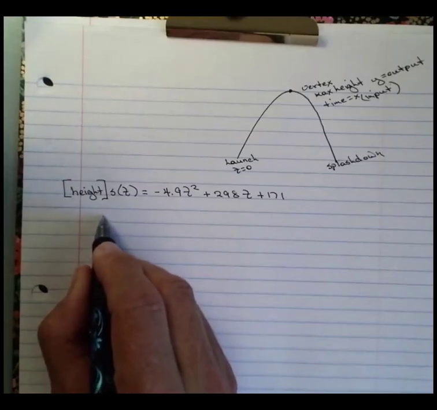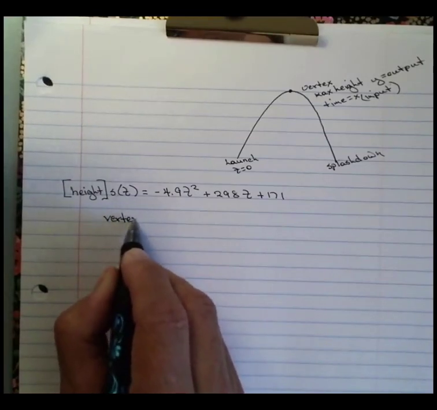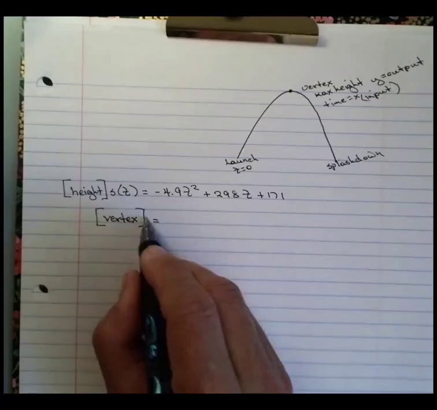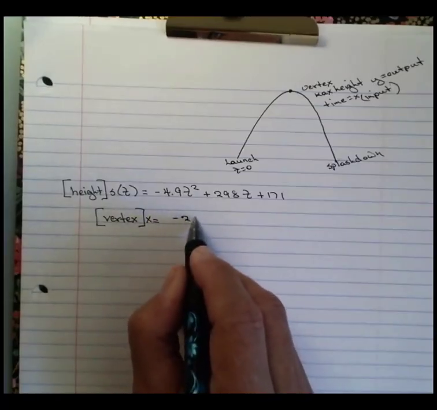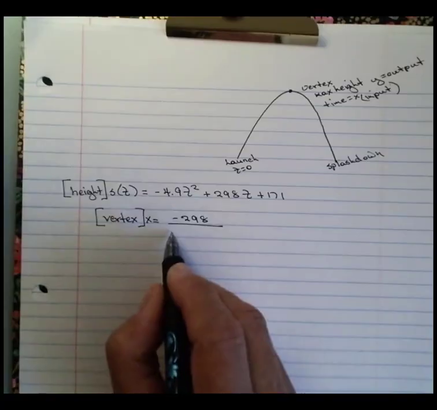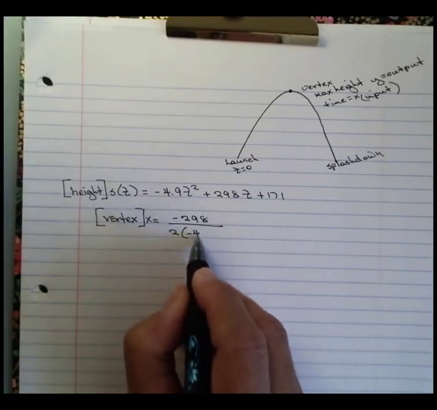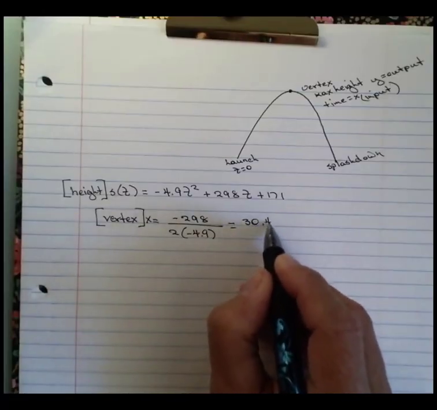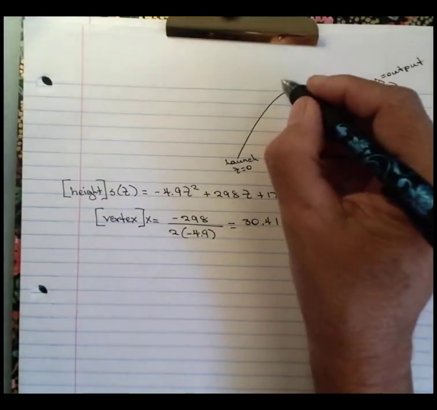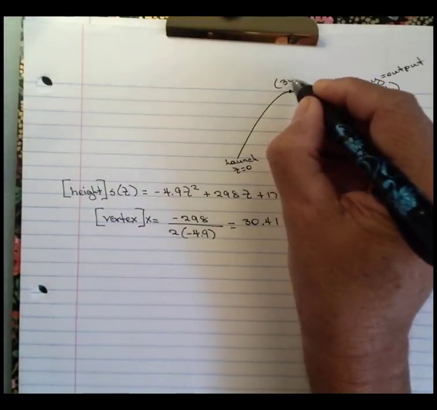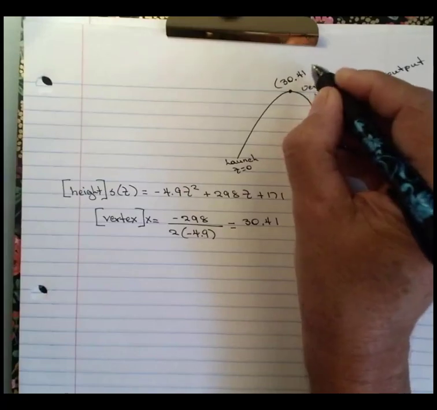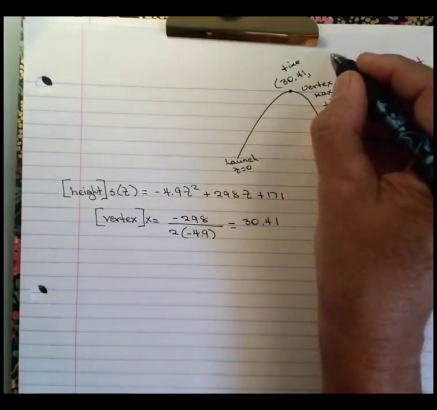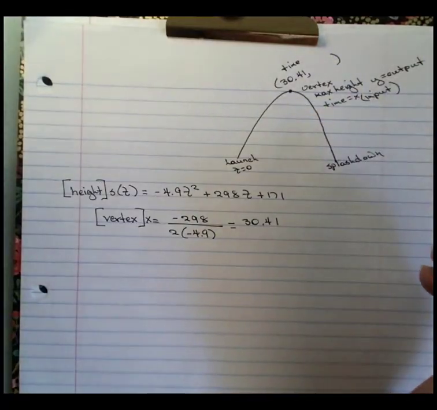The x value for the vertex, I'll just write it down here so we know what we're doing, is going to equal negative b, negative 298, divided by 2 times negative 4.9. And when I do that in my calculator, I get 30.41. So this one is going to be an x value of 30.41, which is the time. That's the x value, that's the time. So now I need to know, well, how high is that? So I'd need to calculate the y.